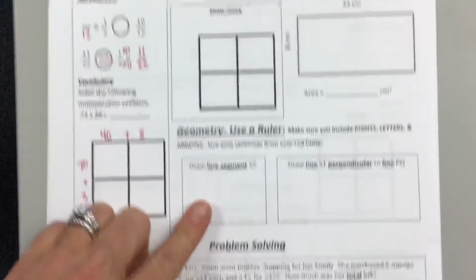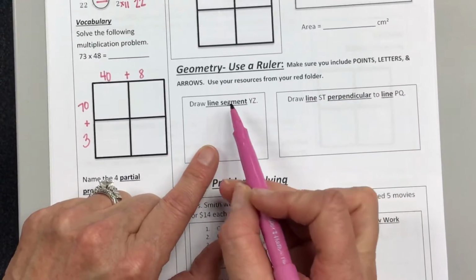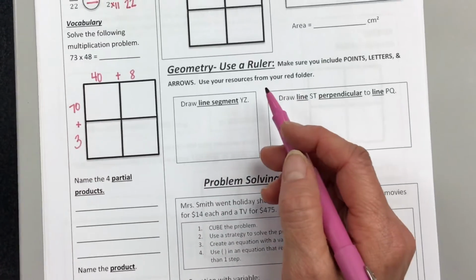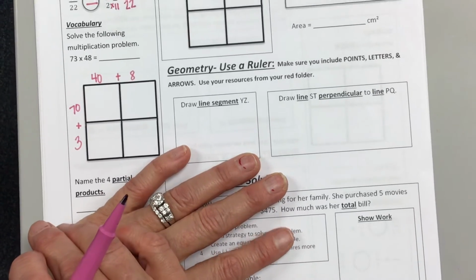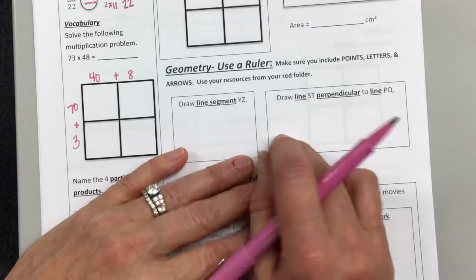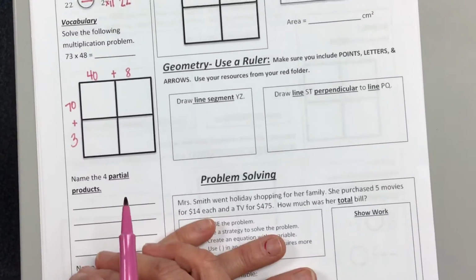Okay, now use a ruler. Make sure you include points, letters, and arrows. Use your resource from your red folder. That's your blue worksheet. Should you use a ruler or straight edge, or should you freehand it? Ruler or straight edge. Should you put points for your numbers or your letters, or should you just have letters floating out in nowhere? Points.